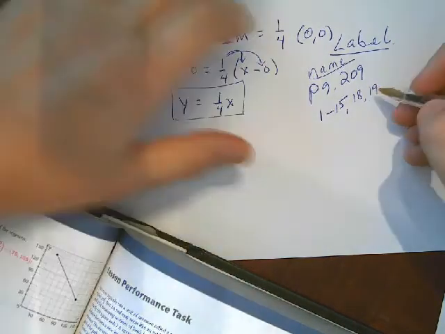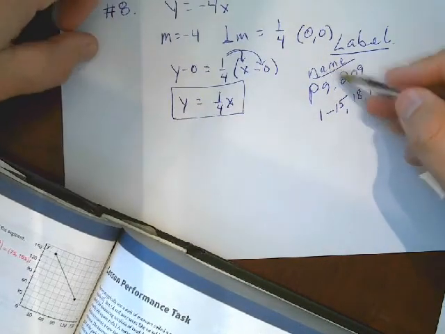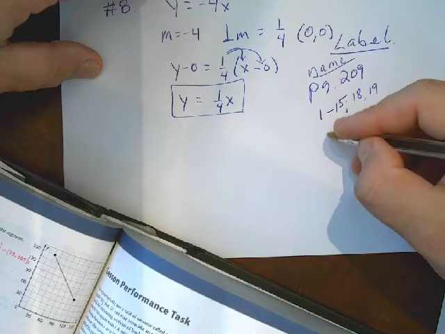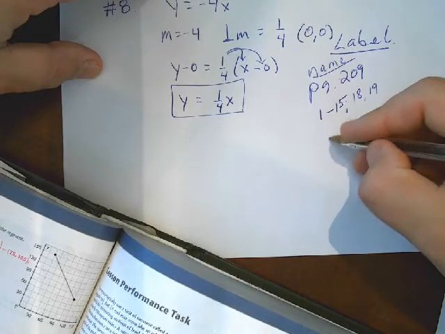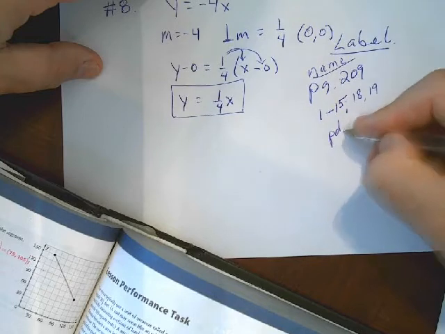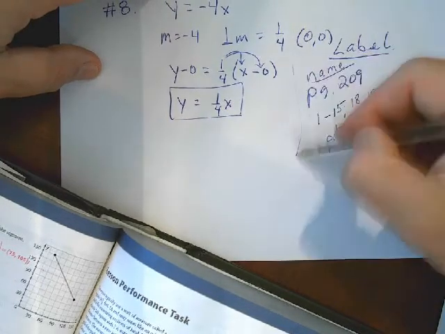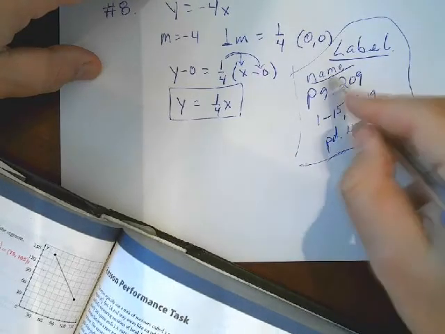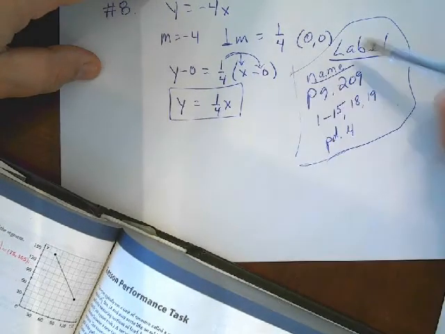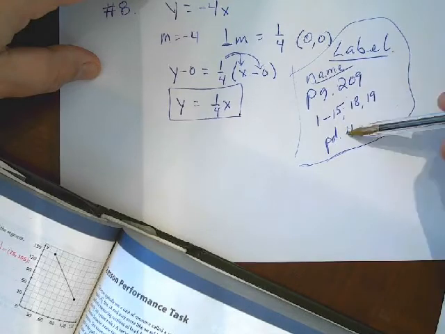Okay, I'll stop there. And then you also got to put your class period. I'm in period 4, 4th period. So don't forget that you have to label the assignment. Make sure you put your name. There's 3 parts to a label: your name, the assignment, and period 4.